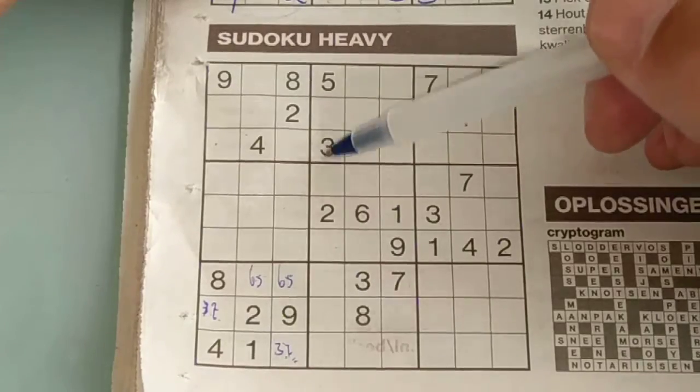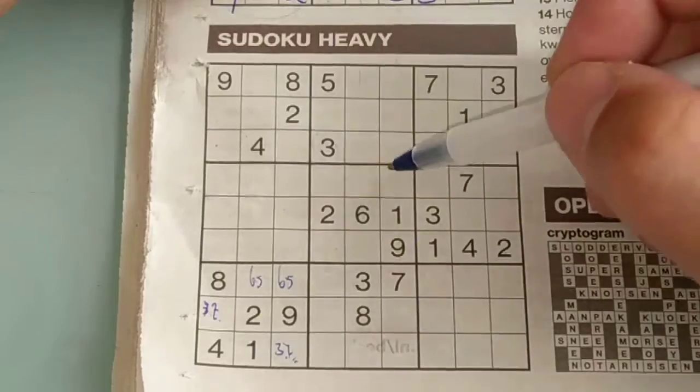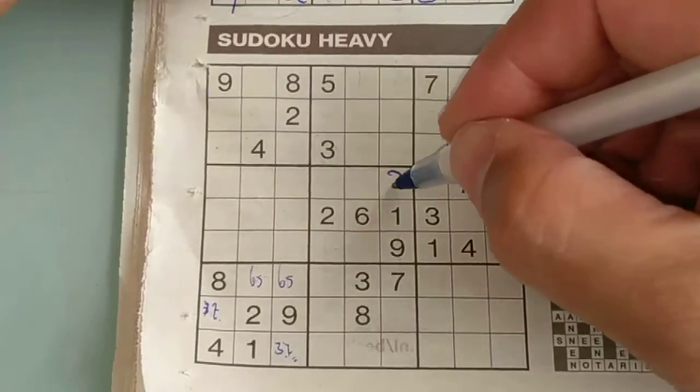We have a 3 in this column, a 3 in the middle column. So in the column next, the only place for the 3 should be there.